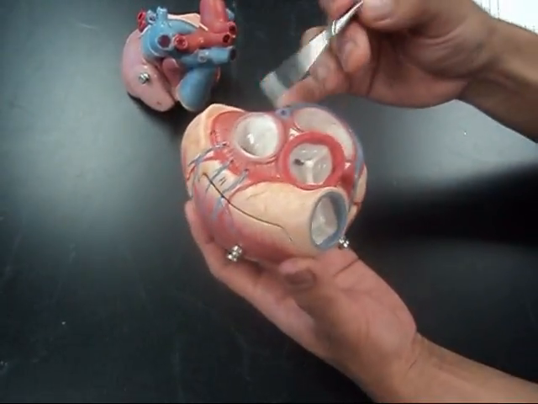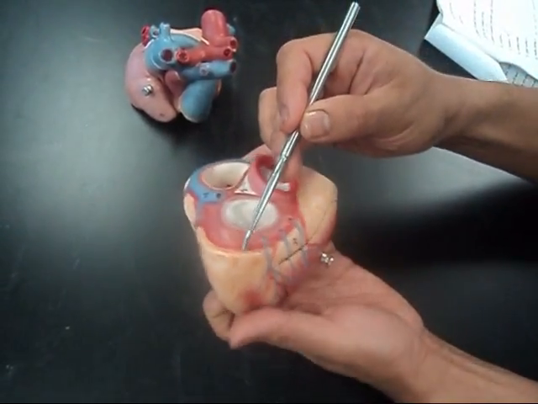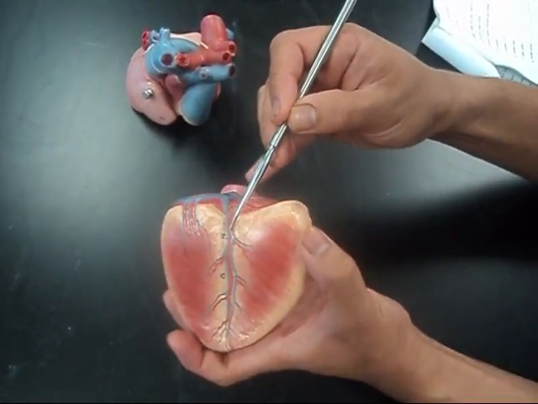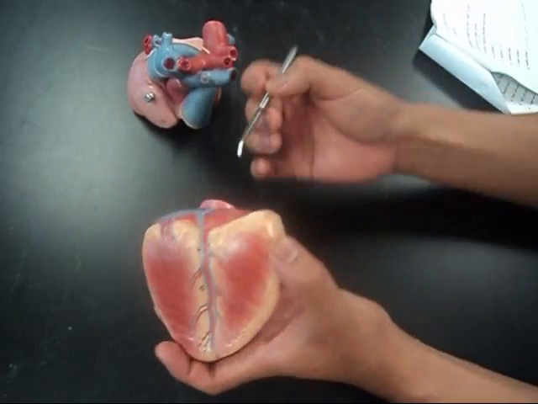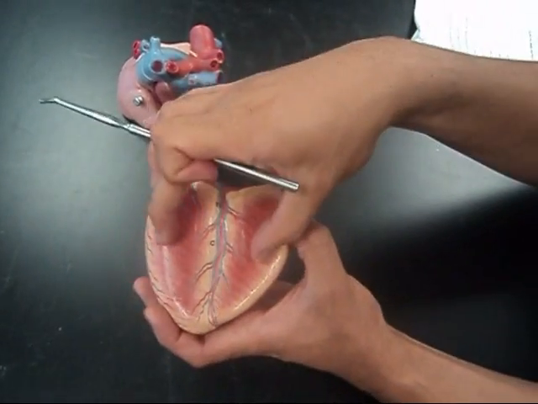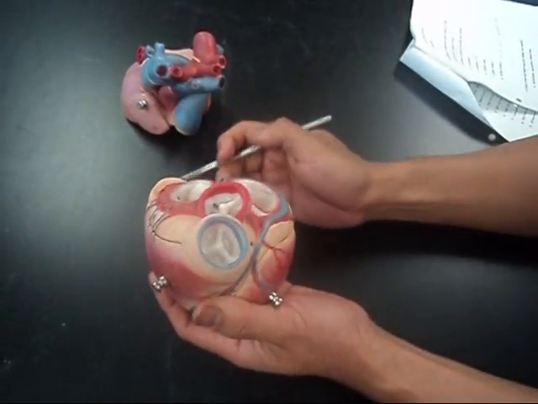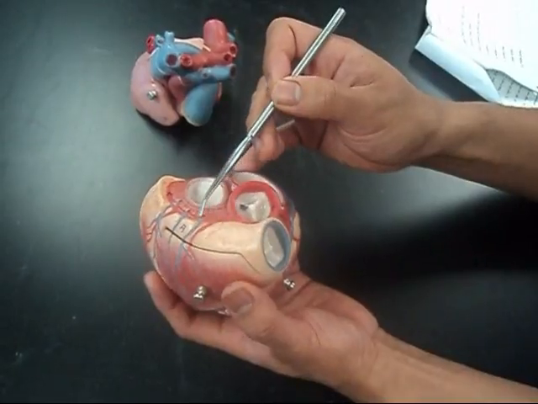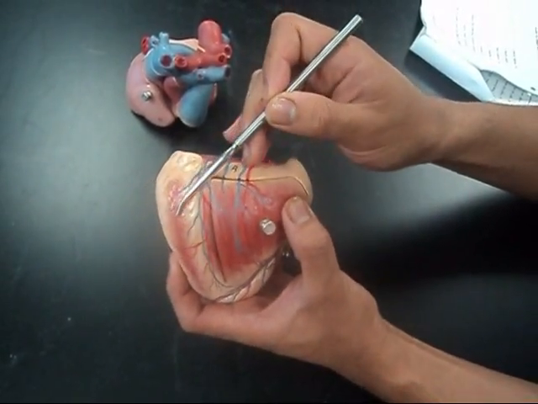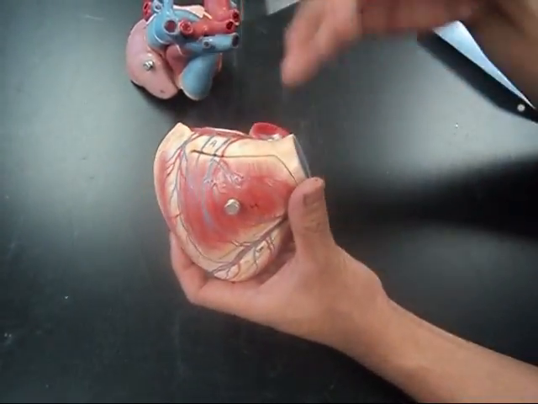So I'm going to rotate it once again. The right coronary artery, if you follow it, it will become the posterior interventricular artery. Interventricular meaning in between your ventricles, and the posterior, once again, the back side of the heart. And then the marginal artery, this red guy here, just supplies blood to the right side of the heart.